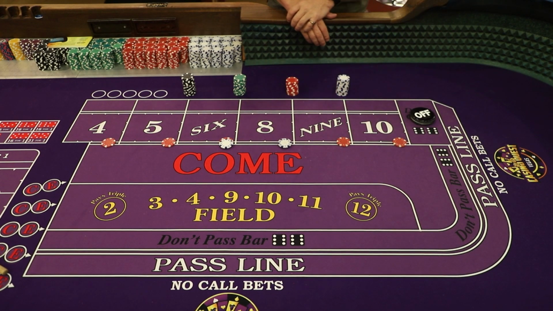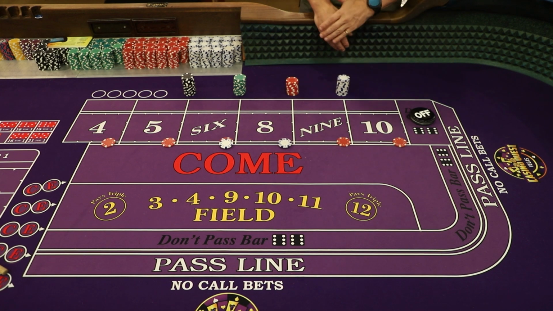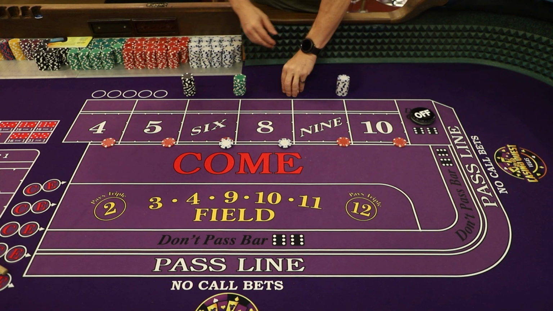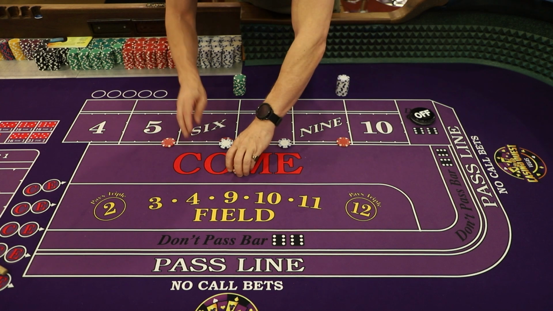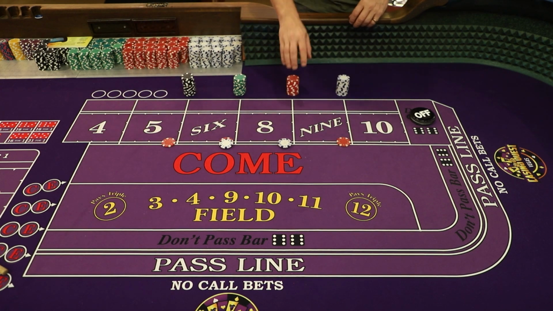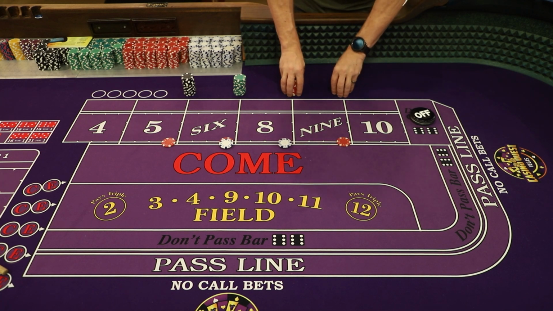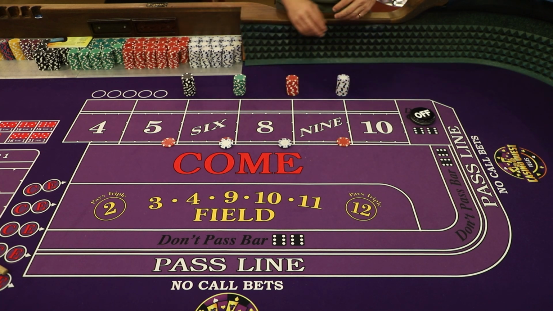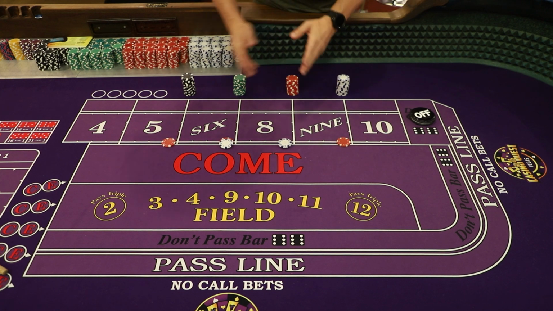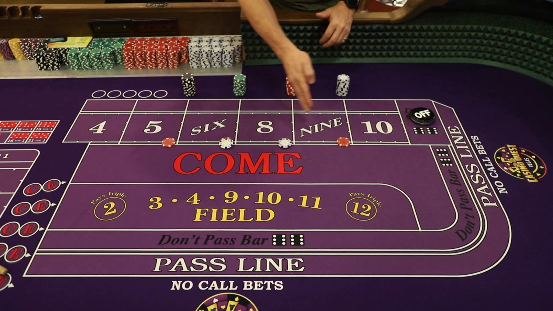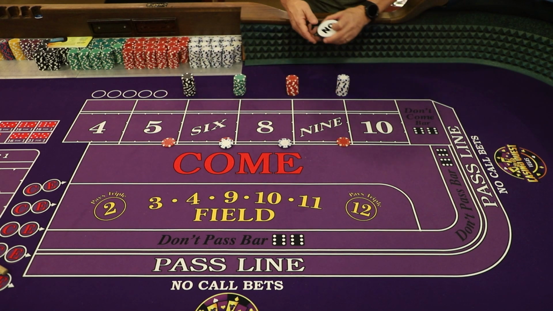Okay, so the first thing I'm going to do is take out the 4s and 10s. This is not going to be a lesson about the 4s and 10s. What are the 4s and 10s? The 4s and 10s pay 9 to 5, or on automatic buys, it pays 2 to 1 minus a 5% commission all the way up. We could talk about the 4s and 10s all day, but we don't want to today. We're going to talk about the inside numbers, 5, 6, 8, and 9. And I'm going to show you why.